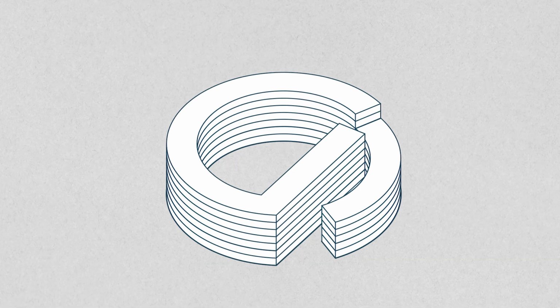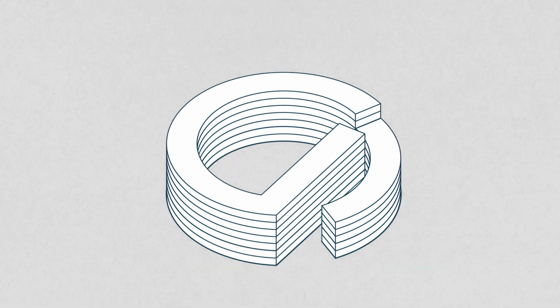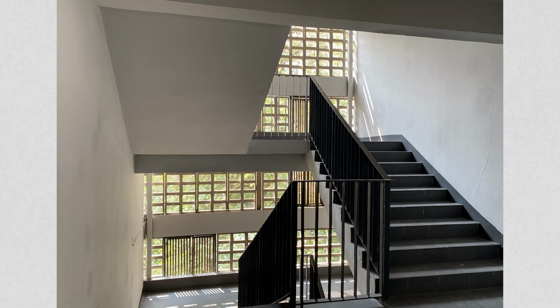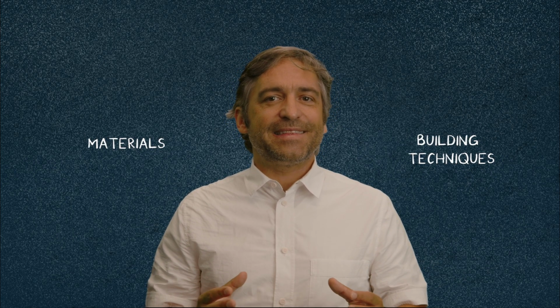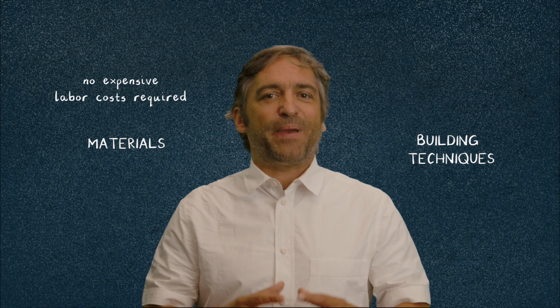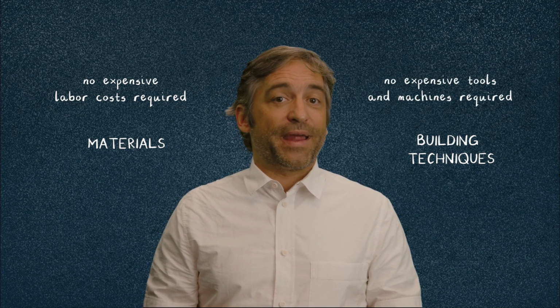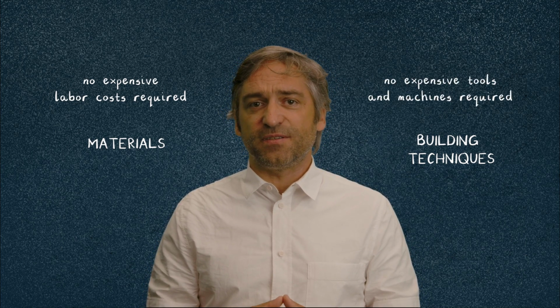According to the local building regulations, this height does not require the use of elevators, which can be seen as another design decision that affects the affordability of the project, both in the construction phase as well as in its maintenance. Next to this, the architect chose a limited palette of materials and building techniques that did not require expensive labor costs or expensive tools and machines.